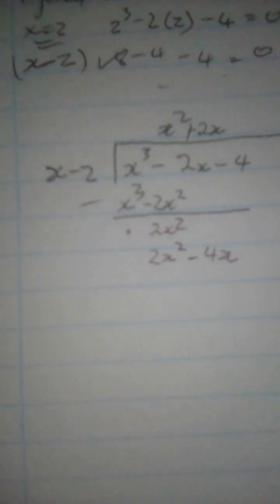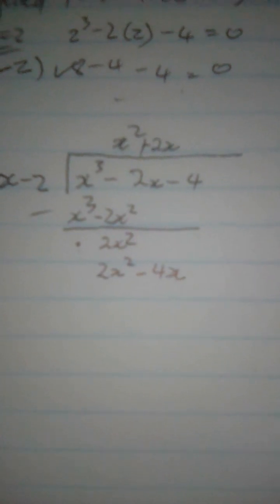This multiplied by this is 2x squared. This multiplied by this is negative 4x. And remember that we still have this negative 2x up in here.